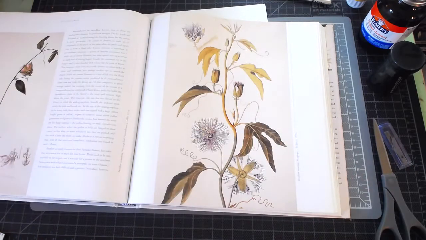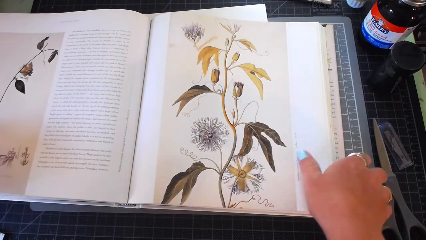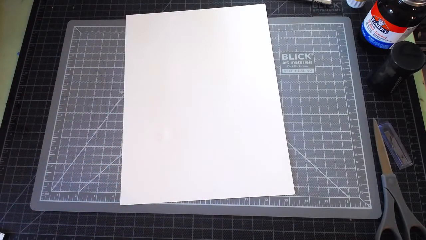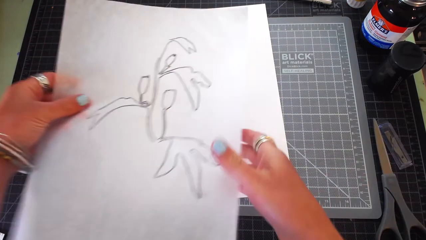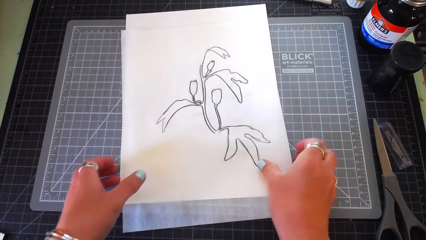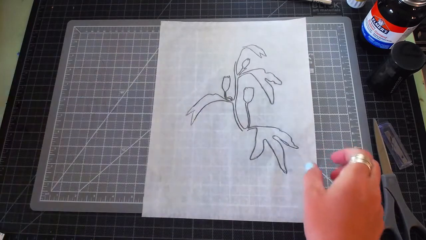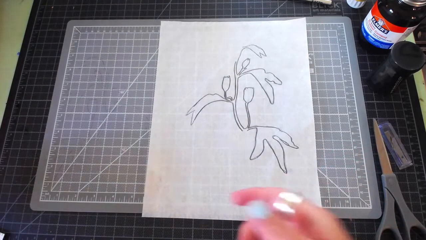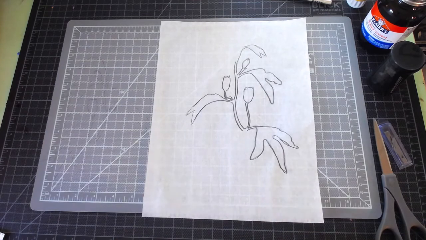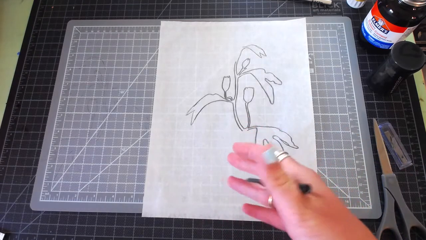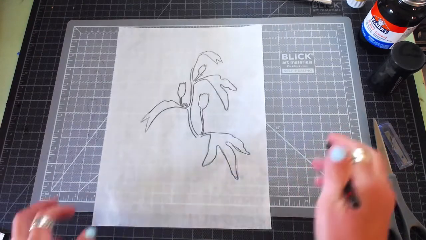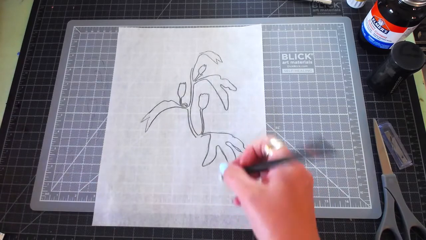I've already got an element set up for you guys. This is a tracing that I've already done. In order for me to transfer it over to the black paper, I'm going to have to make sure that I can see it on both sides.